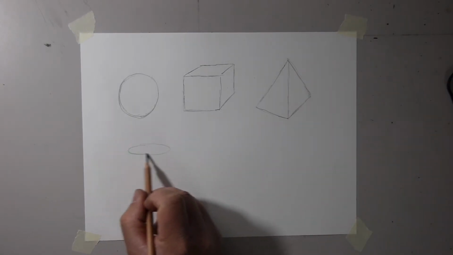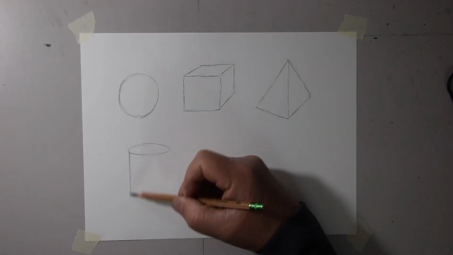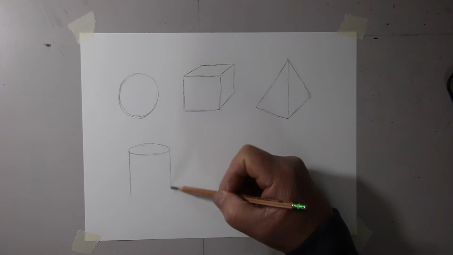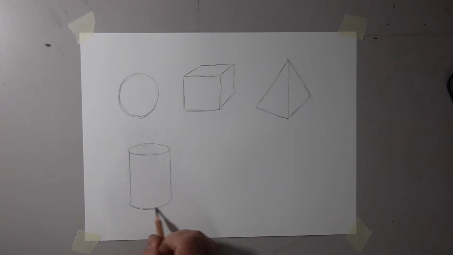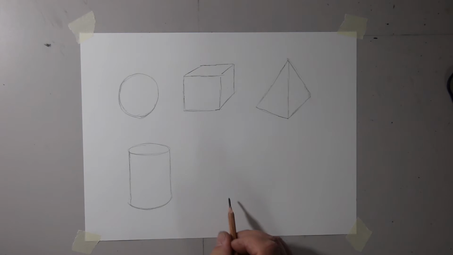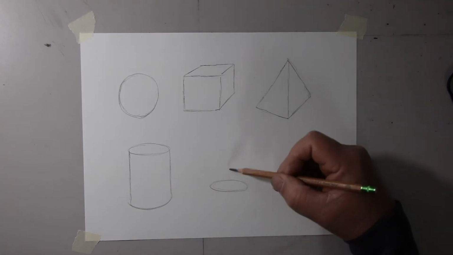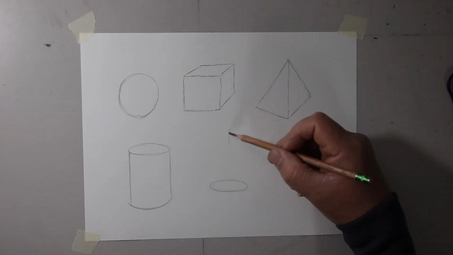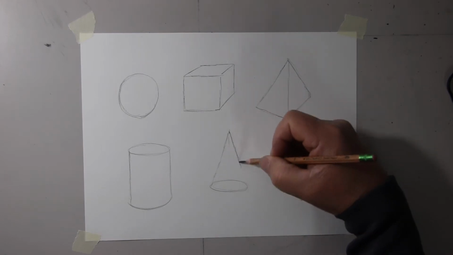For the cylinder, start off with an oval. Bring the lines straight down from the edges of the oval. And for the base, just draw half of an oval. And last but not least, we're going to do a cone. So first, draw the oval and find the center. Take it up and draw a straight line to the edges of the oval.